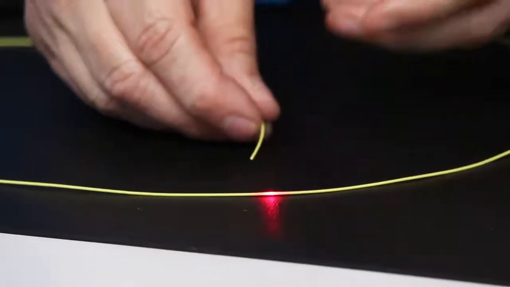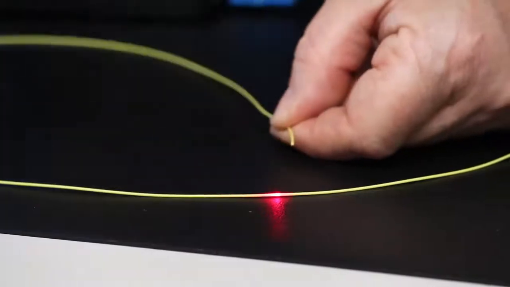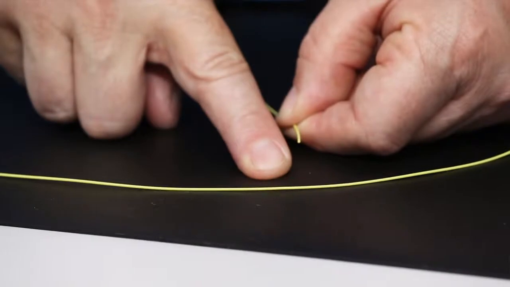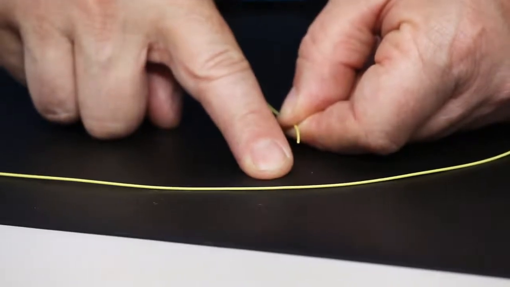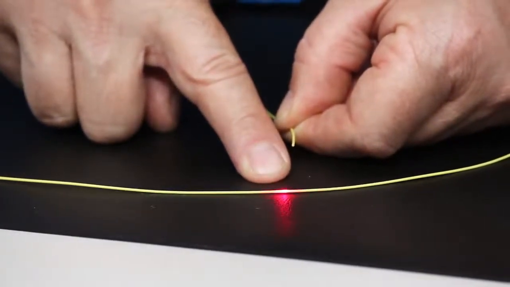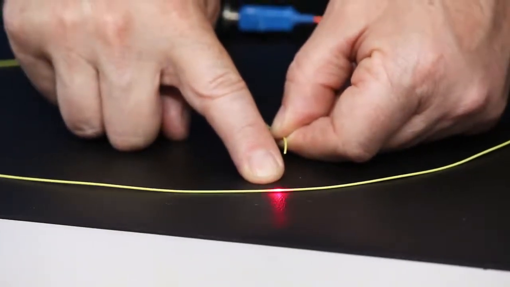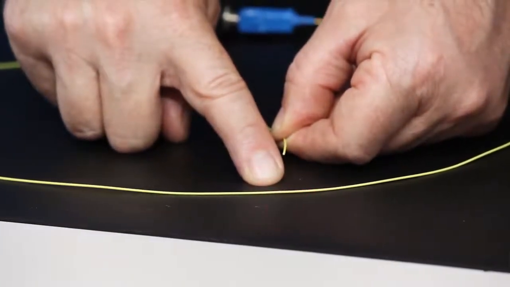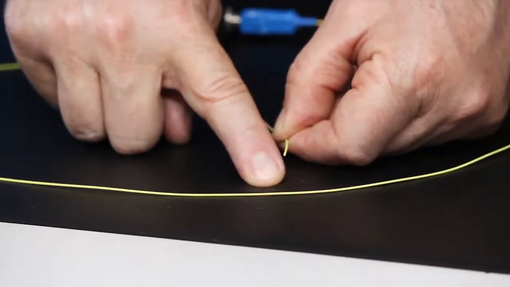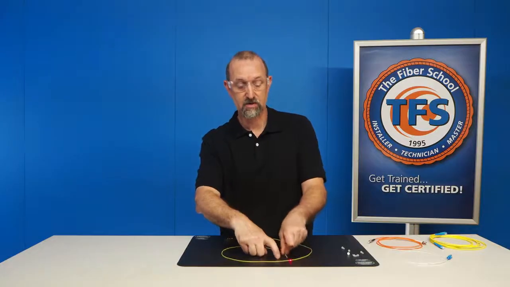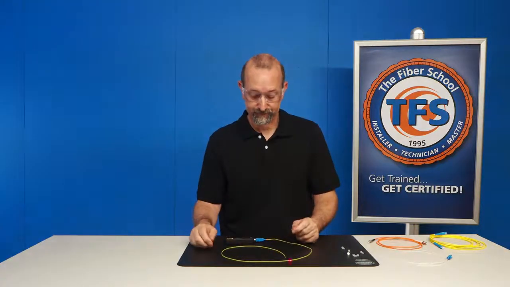So this is where a VFL would come into play. We can even modulate it, and you can see how that turns on and off in the modulation. So we definitely do not want to use this pigtail in our splicing application. We would have to get another one. So that's the basics of how a VFL is used to detect faults and to check for continuity. Thank you.